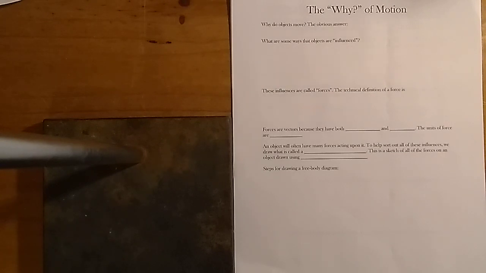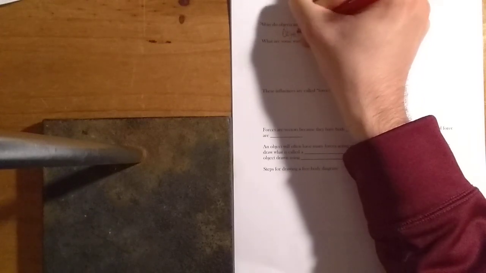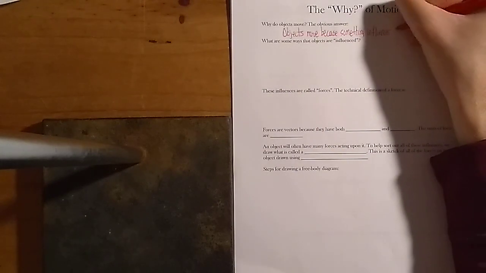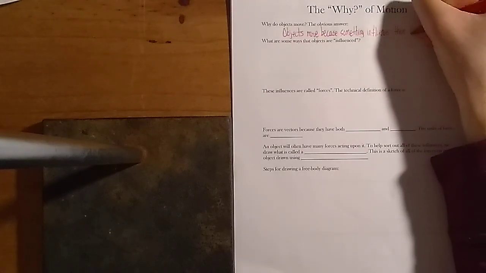So the basic question boils down to, why do objects move? There's a very obvious answer to this, but I think that obvious answer is useful. Objects move because something influences them so that they move. We kind of have alluded to this in the past when we talked about free fall. We said that free fall was a type of motion in which the only influence on an object's motion is gravity. And so that's what we mean by influence.